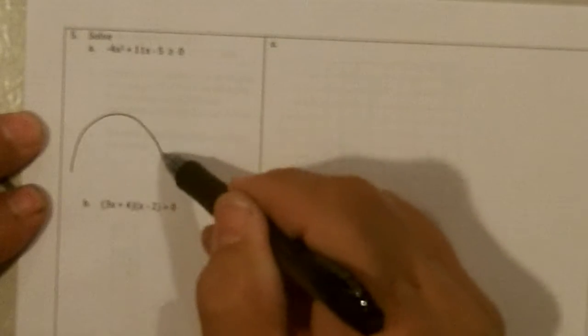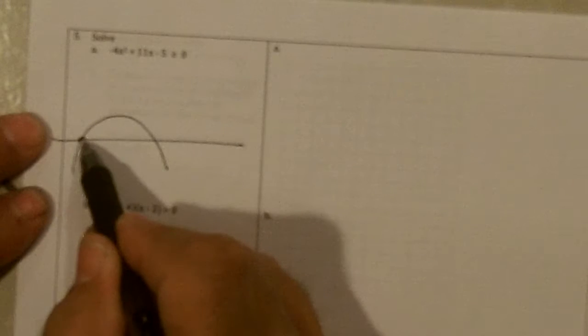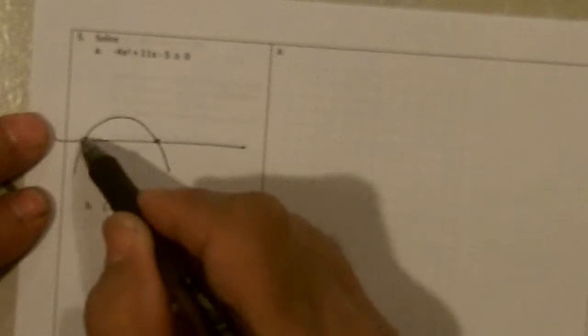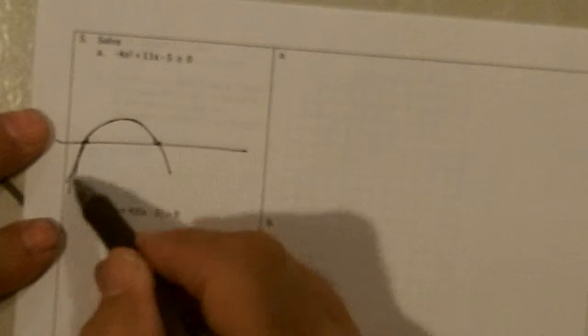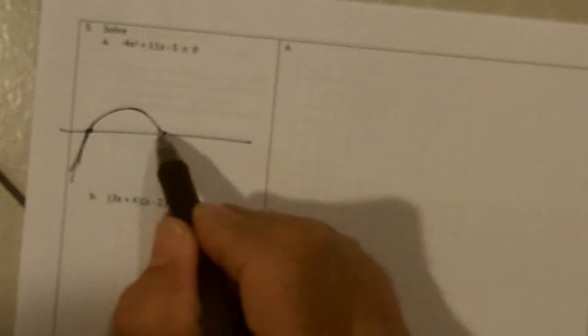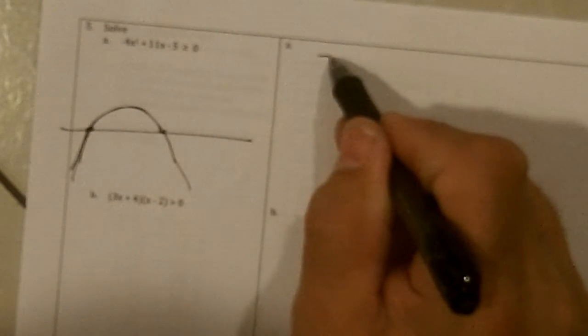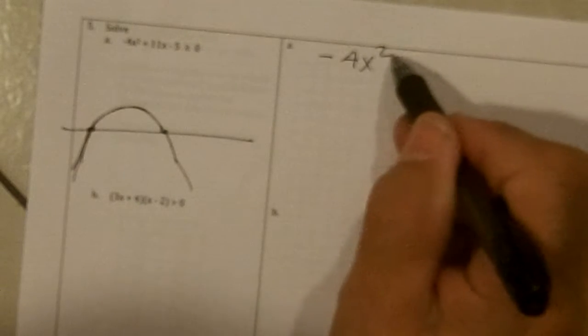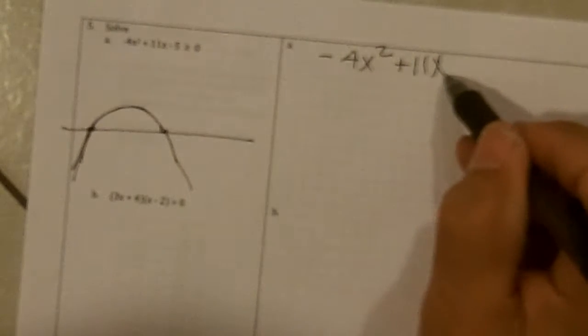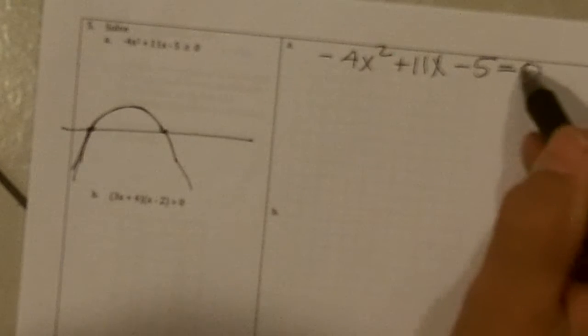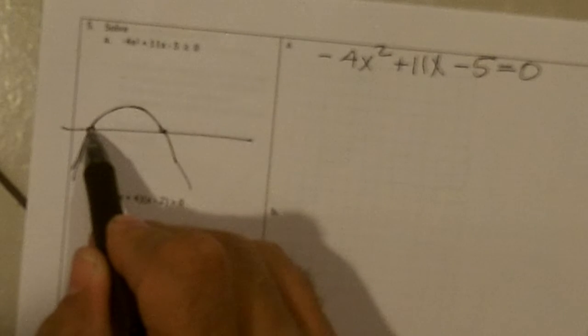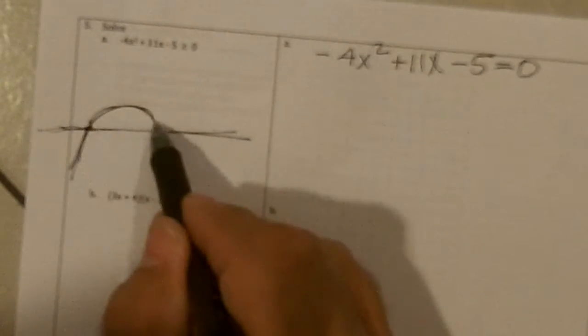5. Greater than 0: this is a negative 4x squared, so it's an upside down parabola. It's going to be greater than 0 between the x-intercepts, where it's positive. It's negative over here, down below. So we just have to find the x-intercepts. So we forget the inequality and say we want to know when negative 4x squared plus 11x minus 5 is equal to 0, because we know we want to be outside those for when it's, no, in between those for when it's greater than 0.